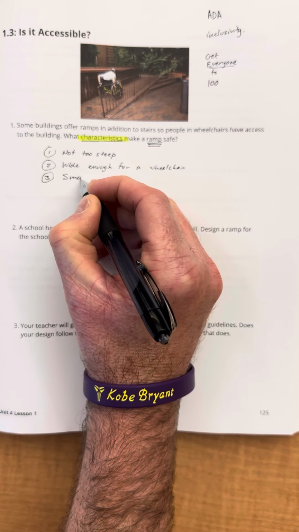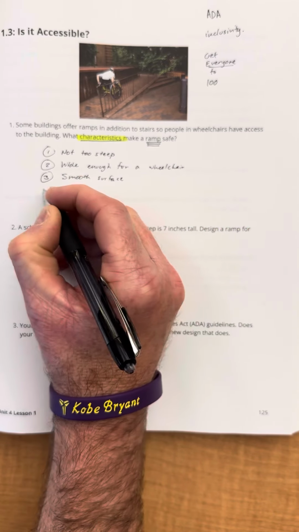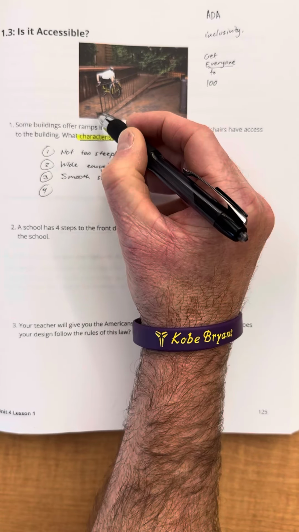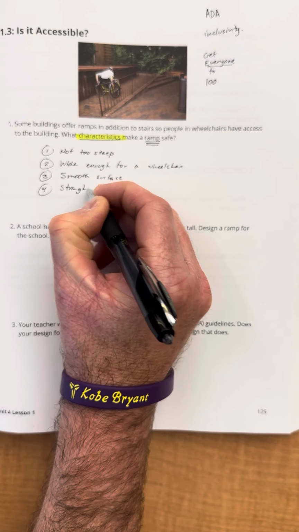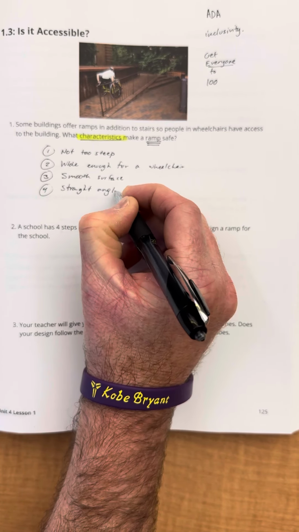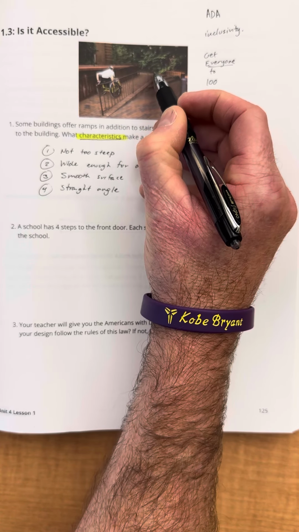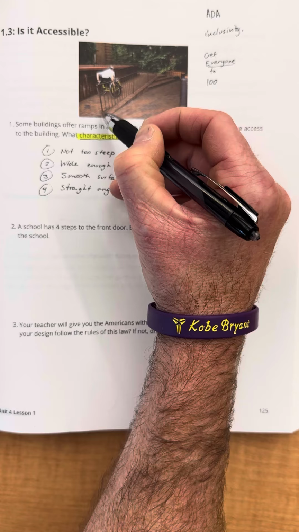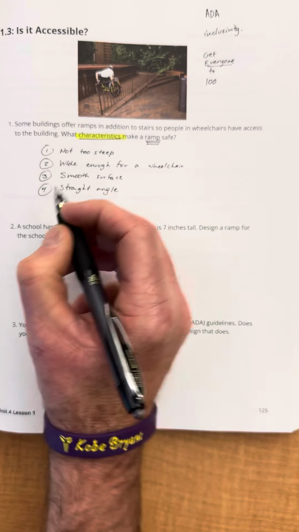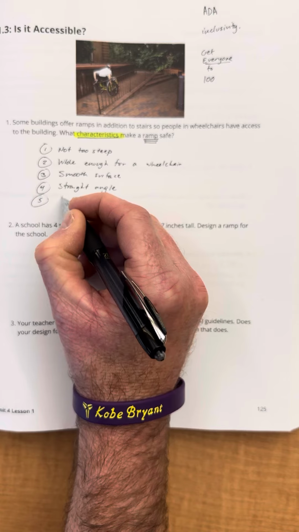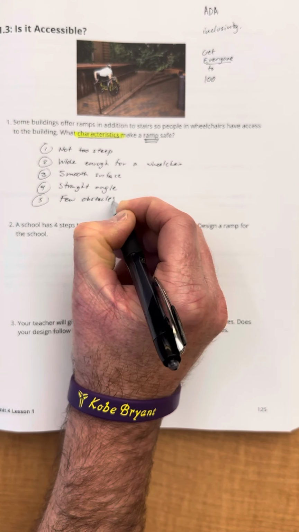Smooth surface. How about it's got to be a straight angle? This needs to be the same angle the whole way. Like it's got to be straight angle. So this needs to be like flat and smooth. What else? Few obstacles, if any.